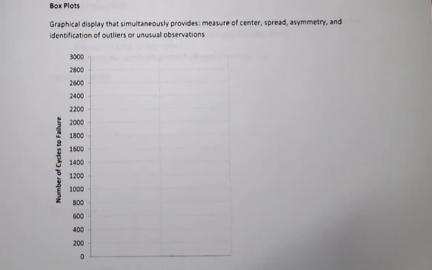They tend to show up more when people are looking at quality control, particularly as they compare, say, one plant to another type of plant. Now let's just look at, for our cyclic testing of our aluminum test coupons, what this data might look like as we create this box plot.